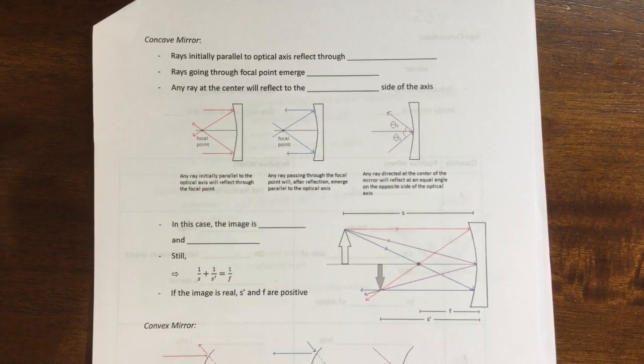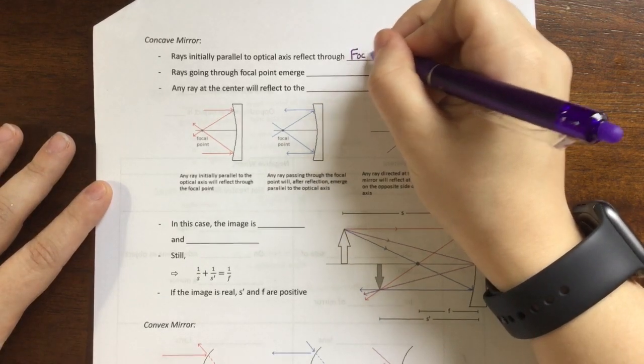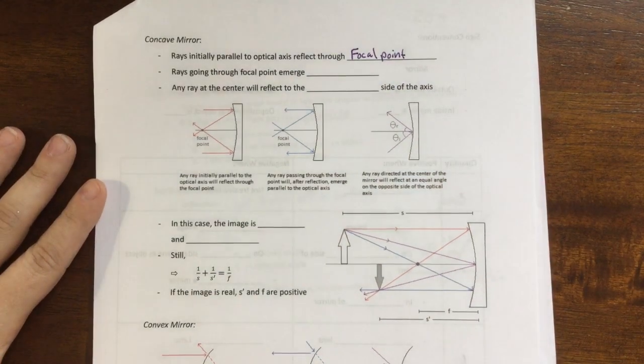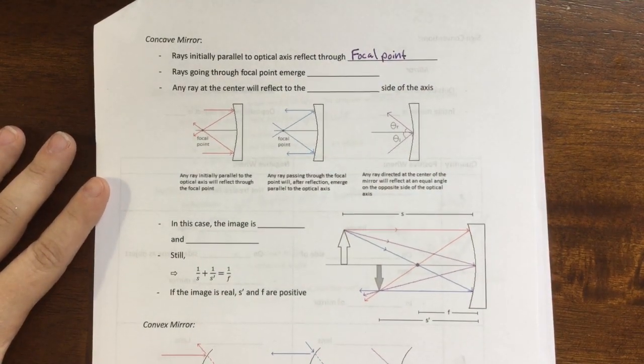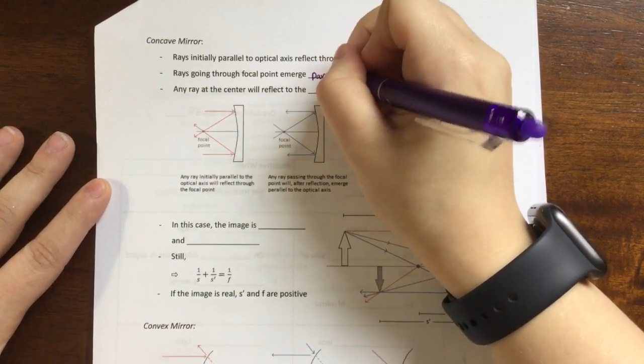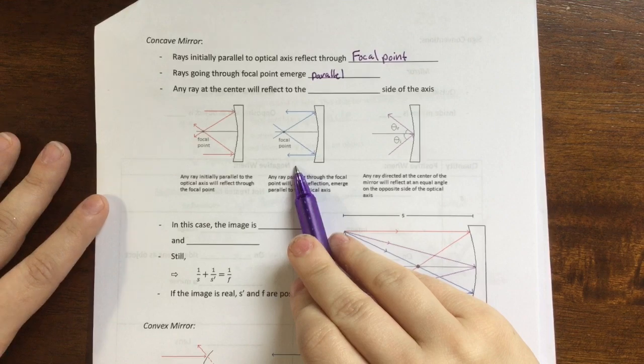In a concave mirror, rays that start out parallel to the axis reflect through the focal point. Rays traveling through the focal point emerge parallel. That can be seen in the second one.